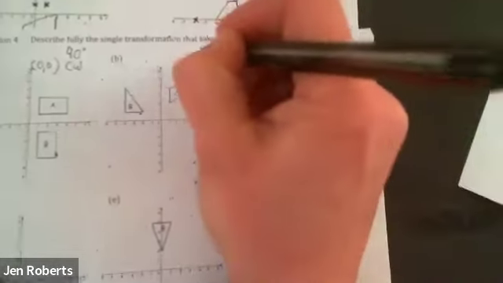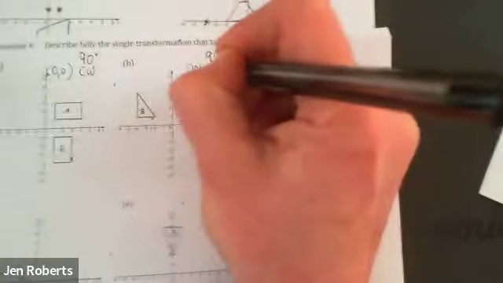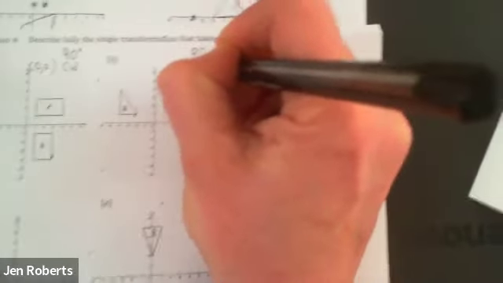Okay, so B, it's from A to B. You should have got 90 degrees. This one is going this way, it's going to the left, so it's anti-clockwise. And you should have found your centre of rotation is 0, 0 again. Here for this one, this is 180 degrees. Don't need a direction because it'd be the same either way, and centre 0, 0.